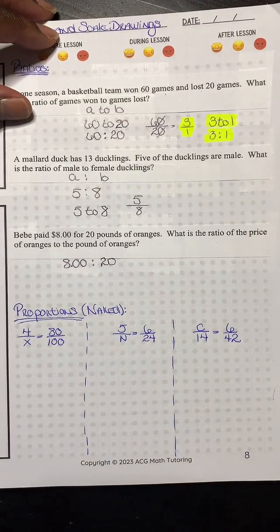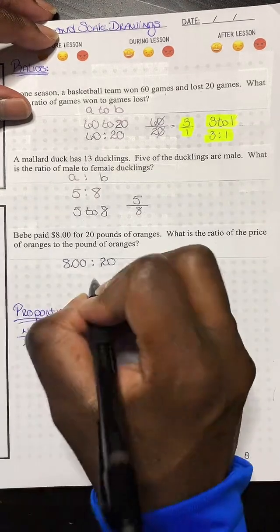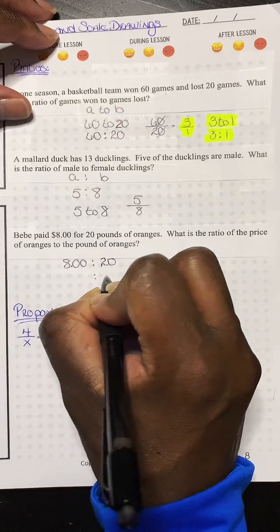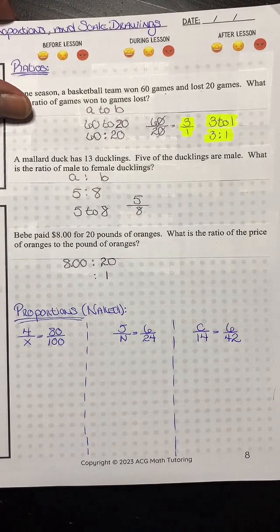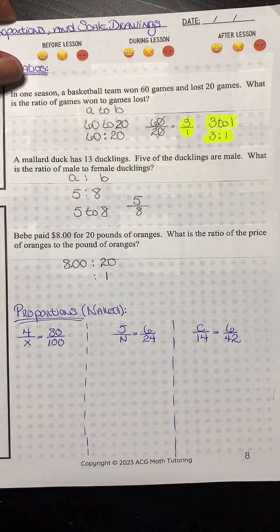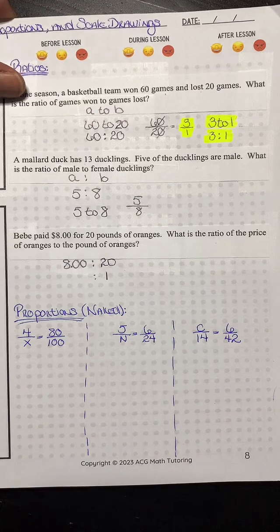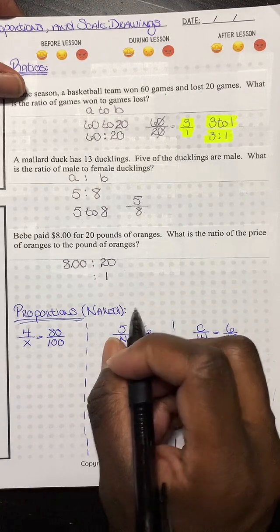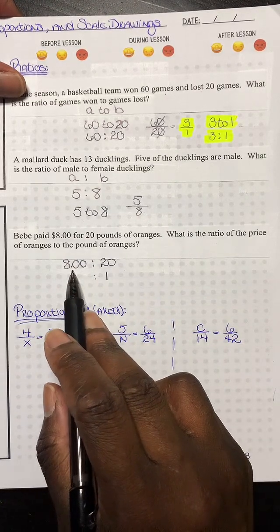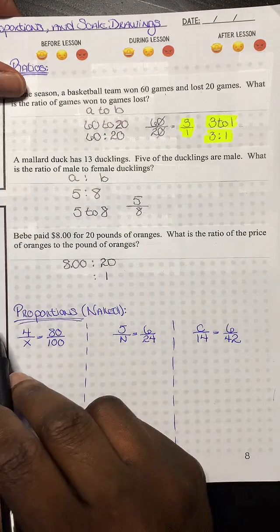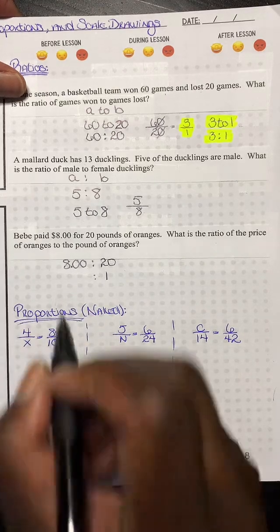So they want to know what would be the ratio if I had 1 pound of oranges. So this is where I like to say proportions are going to come in. So we're saying 4 to 5, because you reduced it by 2.